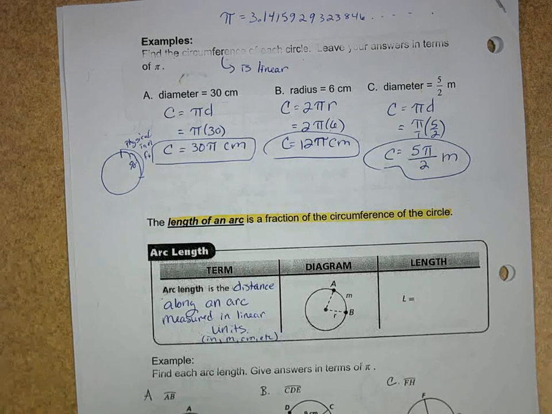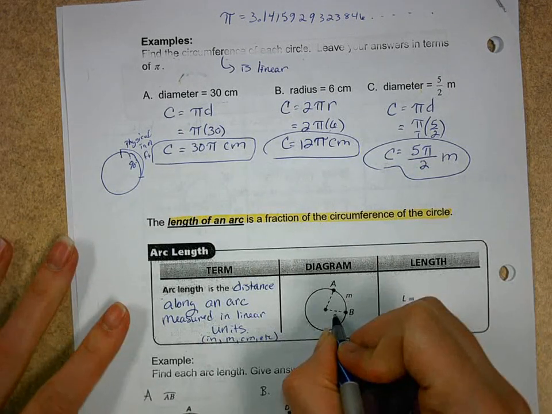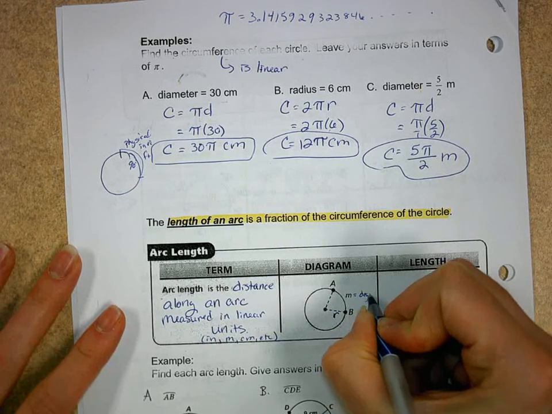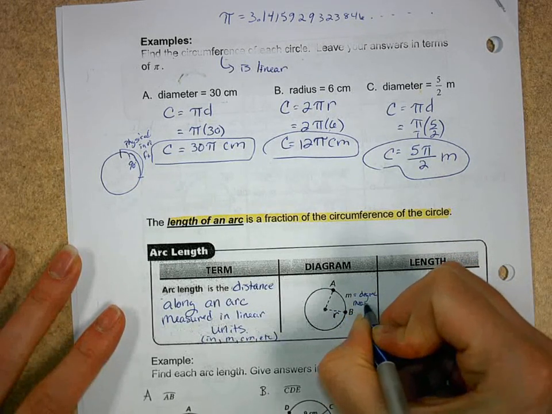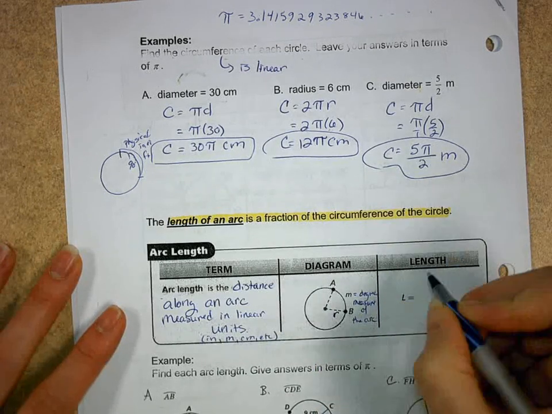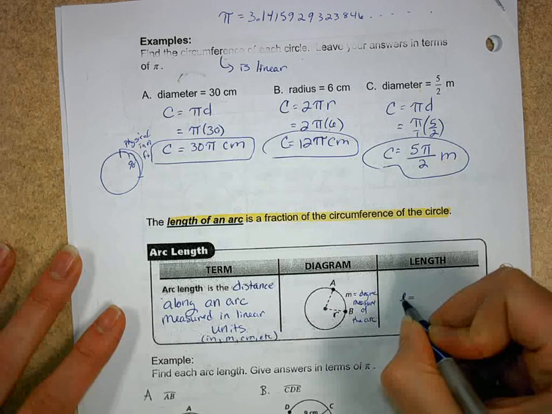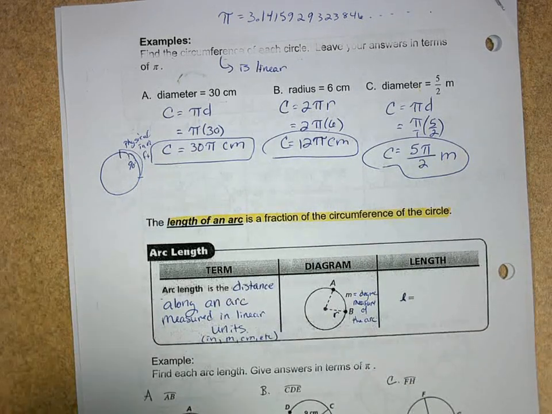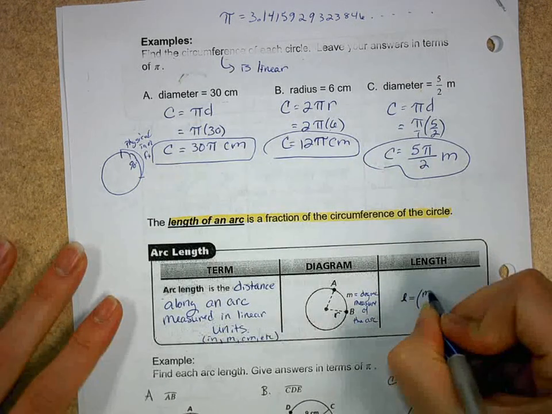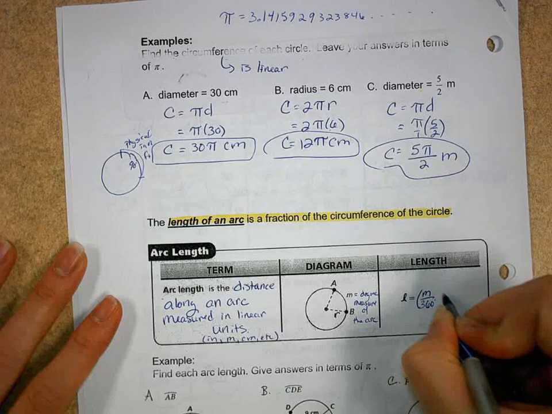Now, here's a few things we need to know. First of all, in order to do this, you have to know your radius. M is the degree measure of the arc. In fact, we're going to change this capital L to a cursive lowercase l. Remember, it's a fraction of the circumference. So we're going to write it as m over 360 degrees.